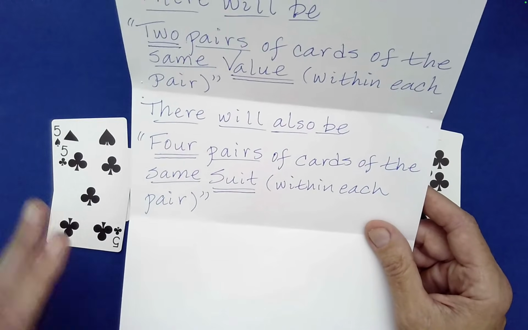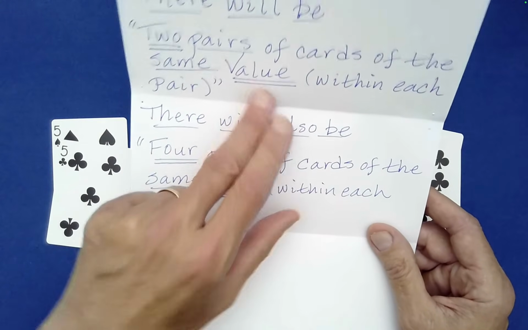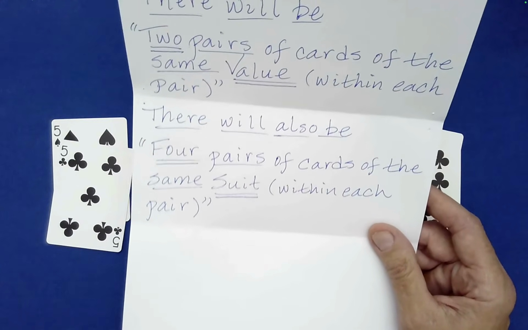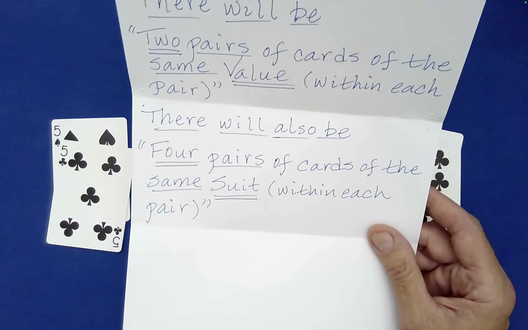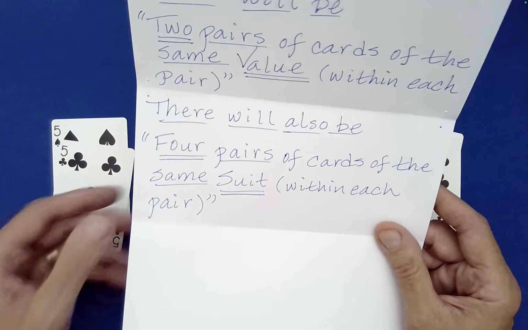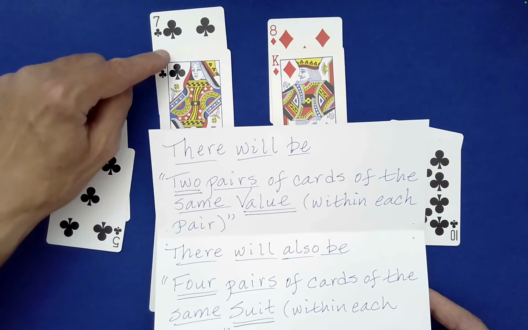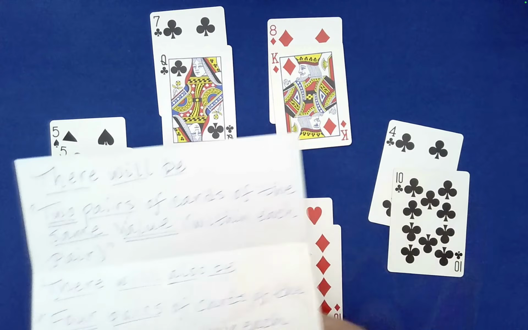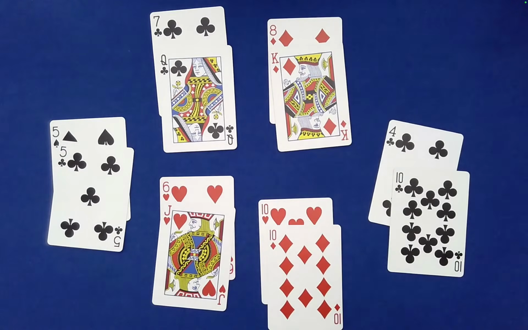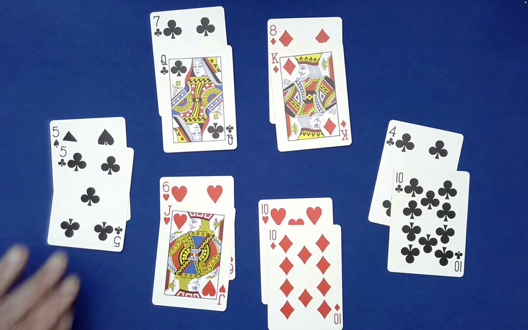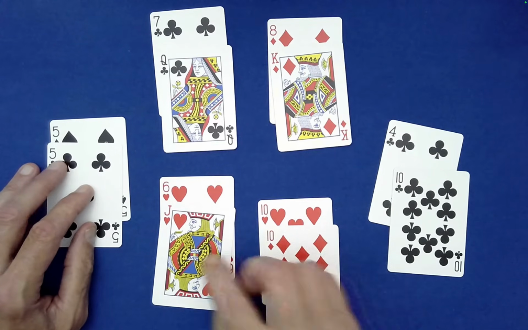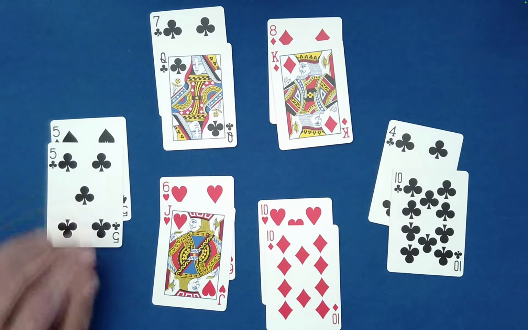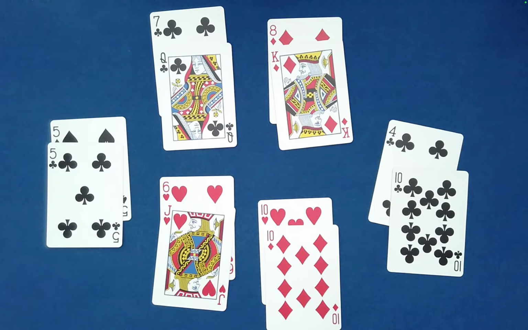So is it true? So we got 2 pairs of the same value. We can check that off our list. In addition to that, we should have 4 pairs of cards of the same suit. Okay, so same suit, clubs, diamonds, clubs, hearts. We did it. 2 of the same value, and then 1, 2, 3, 4 of the same suit within each pair. That is a geometric miracle.